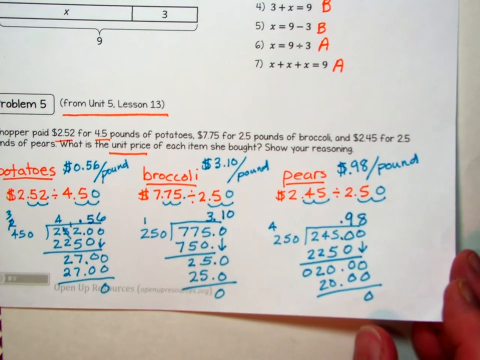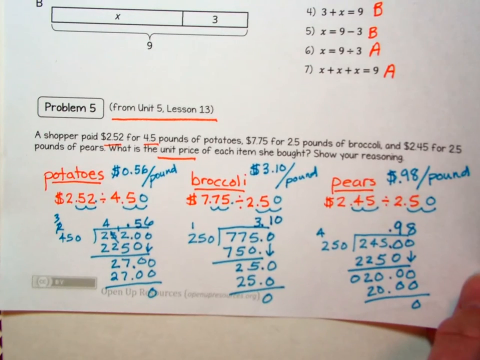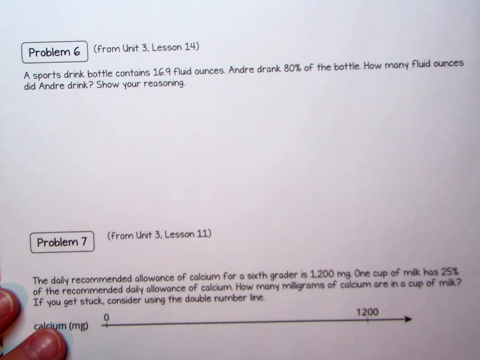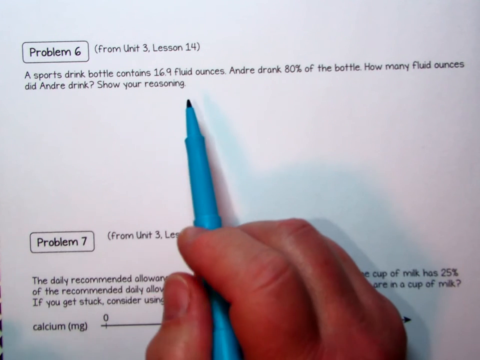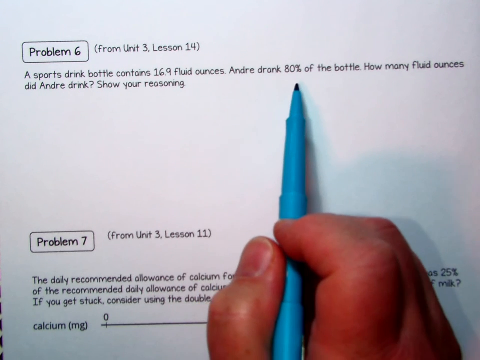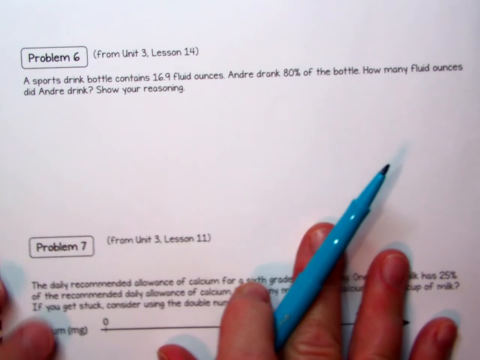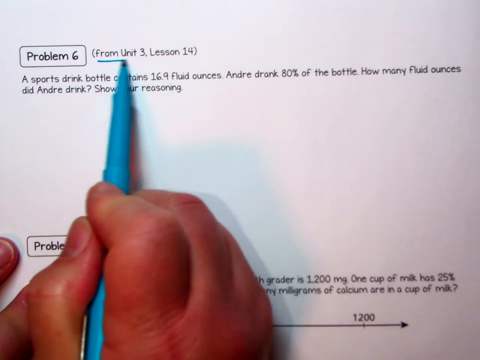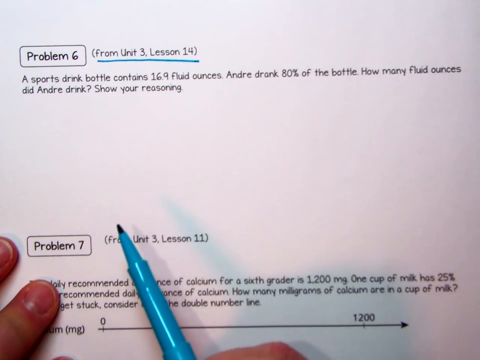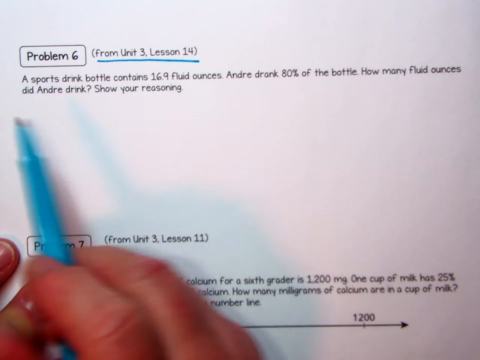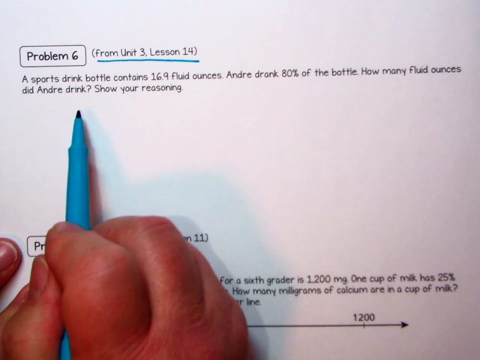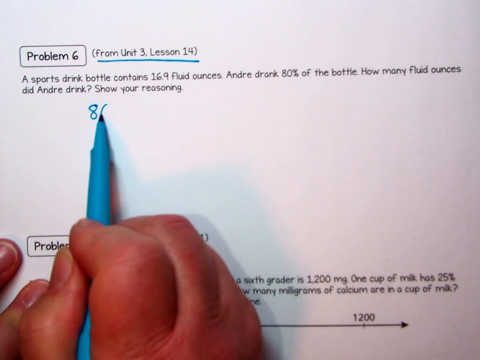Okay, let me get a couple more problems. Problem 6. Where are you? Right here. All right, problem 6. The sports drink bottle contains 16.9 fluid ounces. Andre drank 80% of the bottle. How many fluid ounces did Andre drink? Show your reasoning. Okay, so again, this is a throwback, all the way back to Unit 3 where we were working on percent ratios. So he drank 80% of 16.9 fluid ounces.